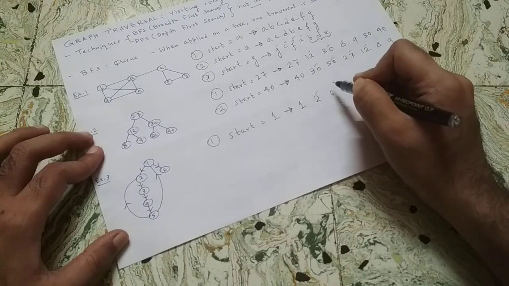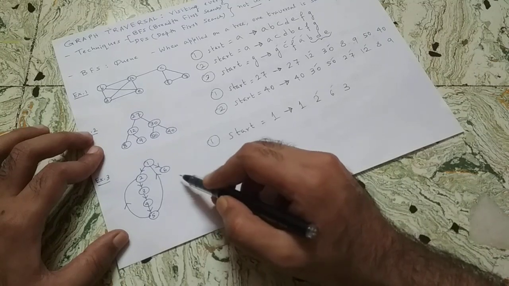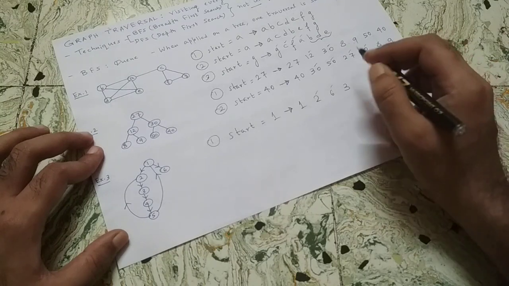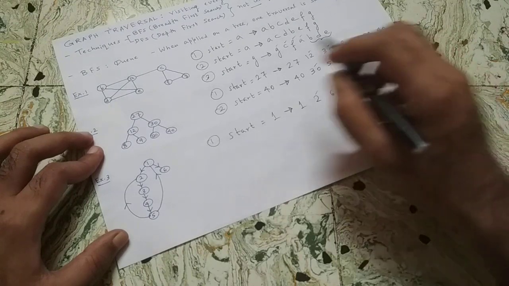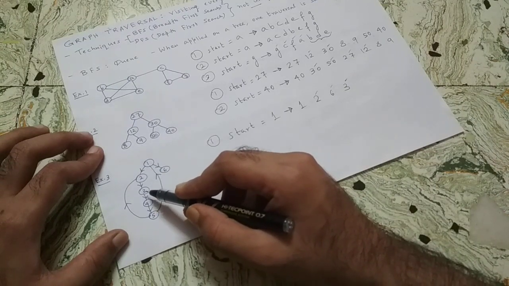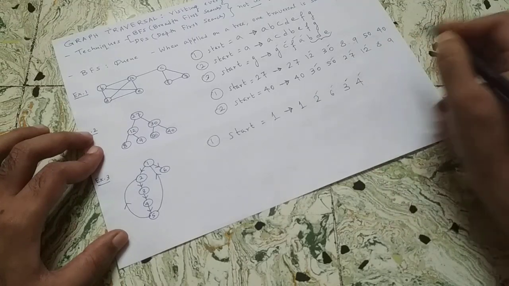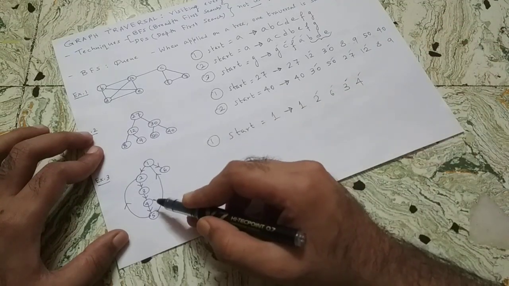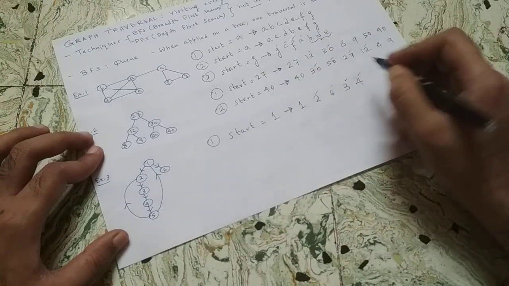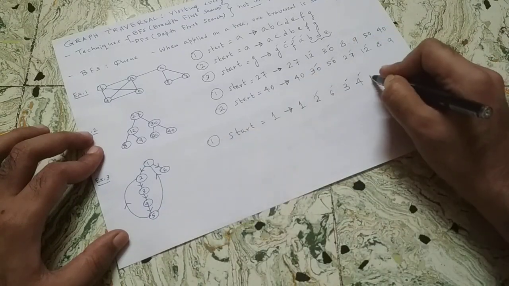Now next vertex that I should consider is 6. But I find that 6 has no adjacent vertex. See, there are no outgoing edges from 6. That's why there are no adjacent vertices of 6. Now the next vertex to consider is 3. Now 3 has exactly one adjacent vertex, which is 4, because there is an outgoing edge from 3 to 4. So we'll visit 4. Now the next vertex to consider is 4. Now I can see that there is exactly one outgoing edge from 4 towards 5. So I'll visit the adjacent vertex of 4, which is 5. So let me visit 5.